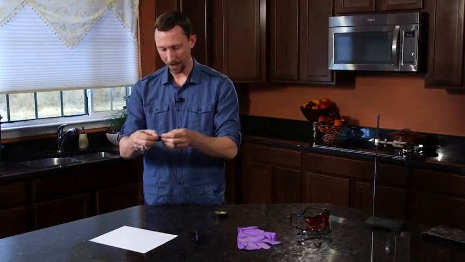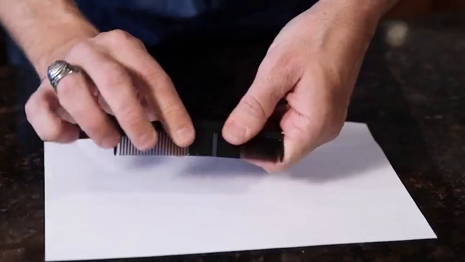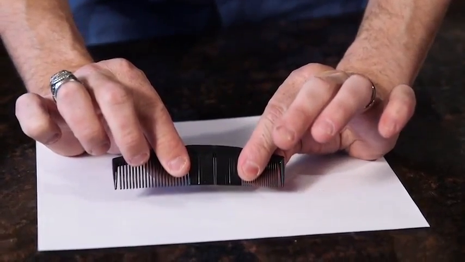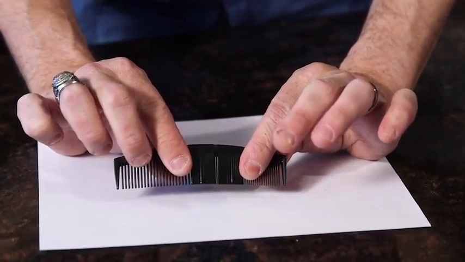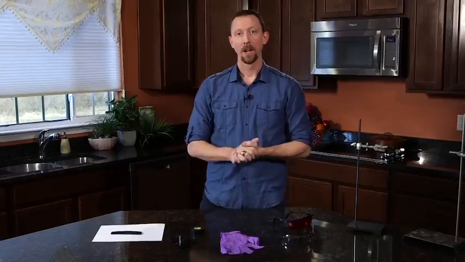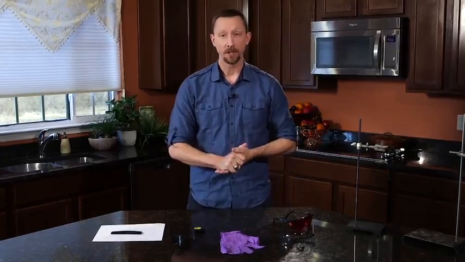Over the comb there, and if I hold it over the paper, hopefully this will show well. You can see that there is a slit right there, actually two slits, one right next to the other. So that gives two potential pathways for my light beam to pass through. So now it's time to finally recreate Young's experiment.